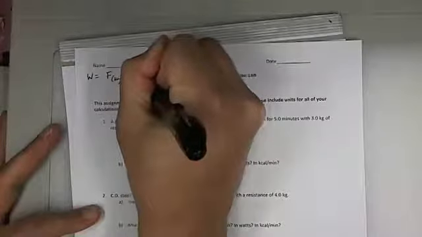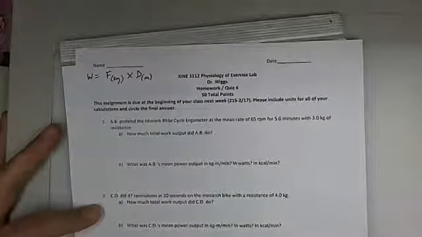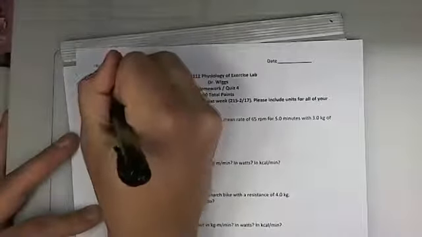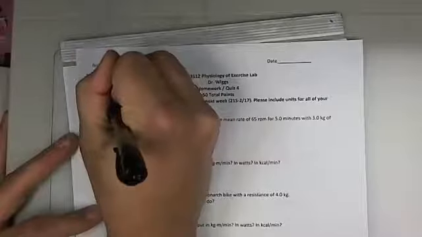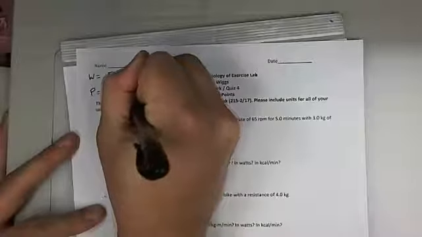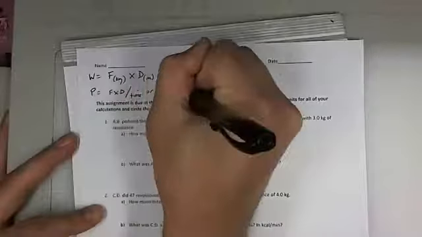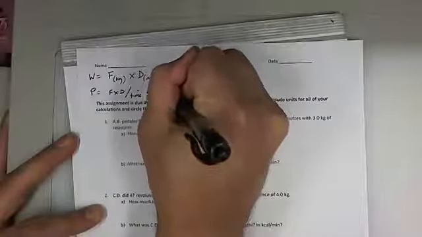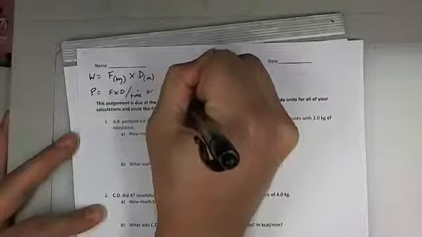So the first thing I would recommend doing when solving these problems is start by writing out your formulas. So we'll have a couple formulas we'll use. Work is equal to force in kilograms times distance or displacement in meters. We'll also be using power. Power is force times displacement divided by time, or work divided by time in minutes.